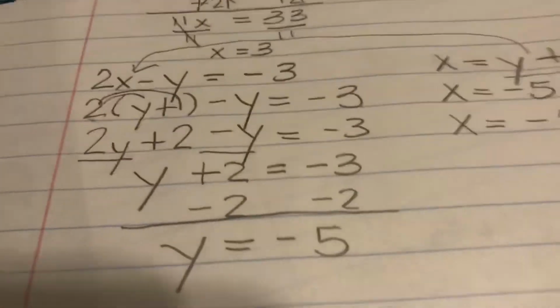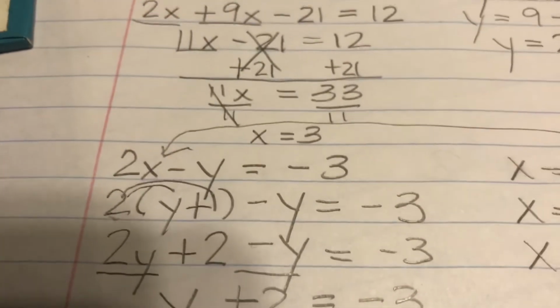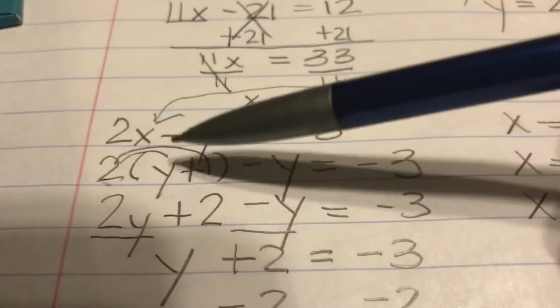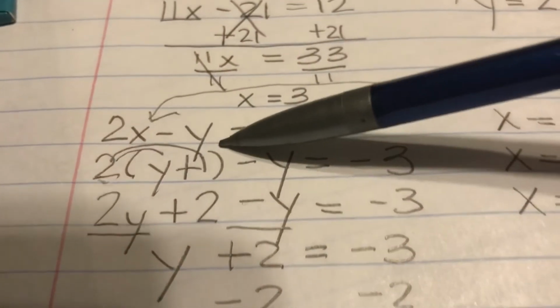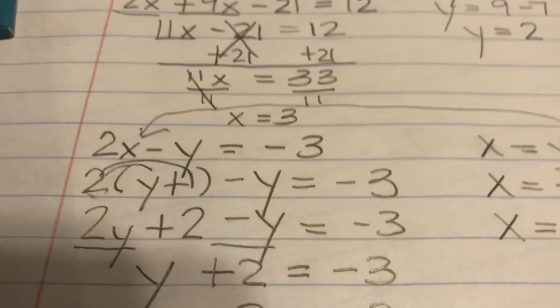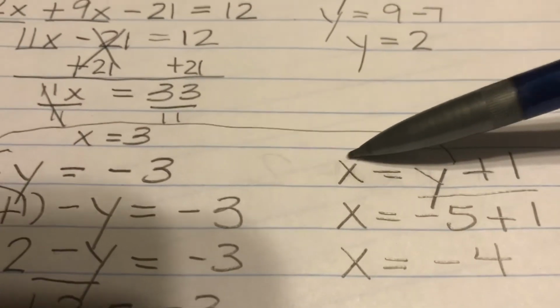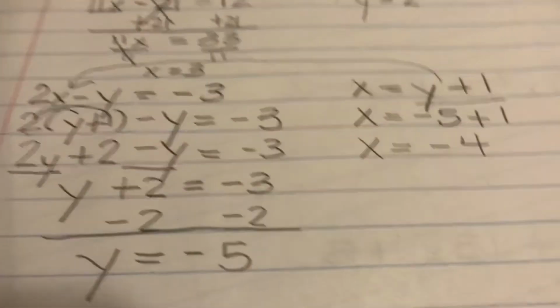So I'm just going to double check it. 2 times negative 4 is negative 8. Minus negative 5, well, if you have minus and negative, that's going to make a plus. So negative 8 plus 5 would give me negative 3, so it works for that one. And I'm just going to come back over here and check this one. Plug in negative 4. Well, negative 5 plus 1 is negative 4, so I know that one works.